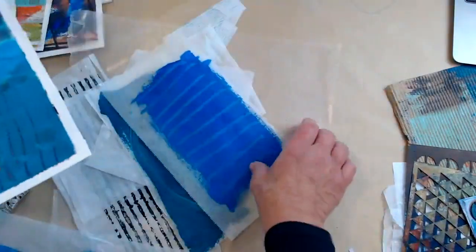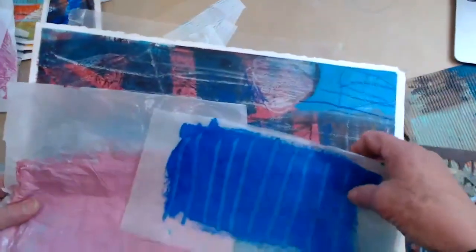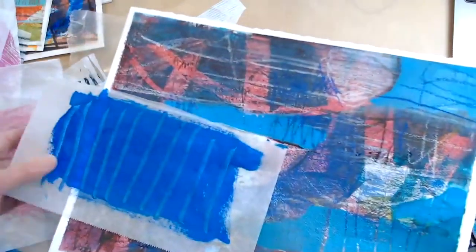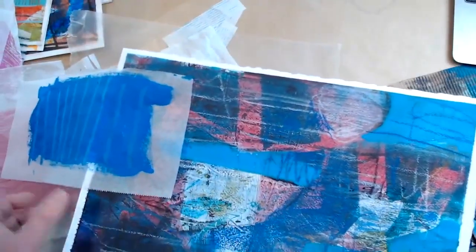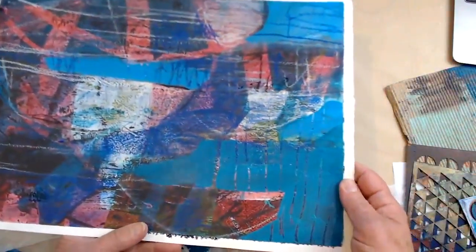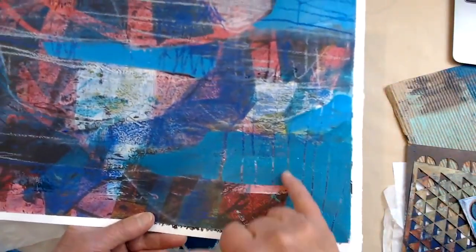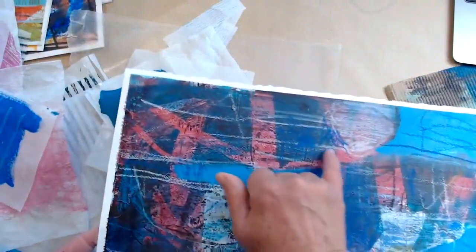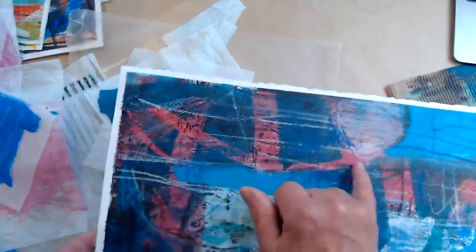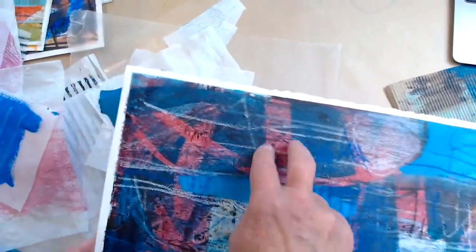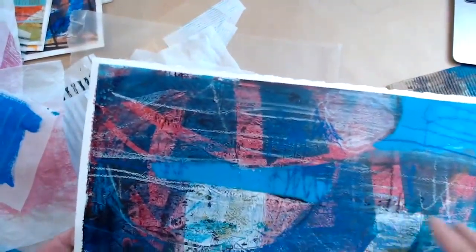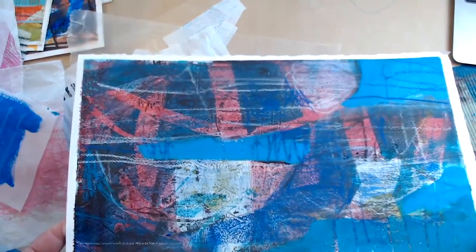I might need some more blues, and you can see I've got this linear visual language. It's occurring here in a lot of different ways. I've scratched through here. I've drawn on in a horizontal way. So that's part of the visual language. Even this is part of the linear visual language, which was created by the brush when I put the drawing gum down there.